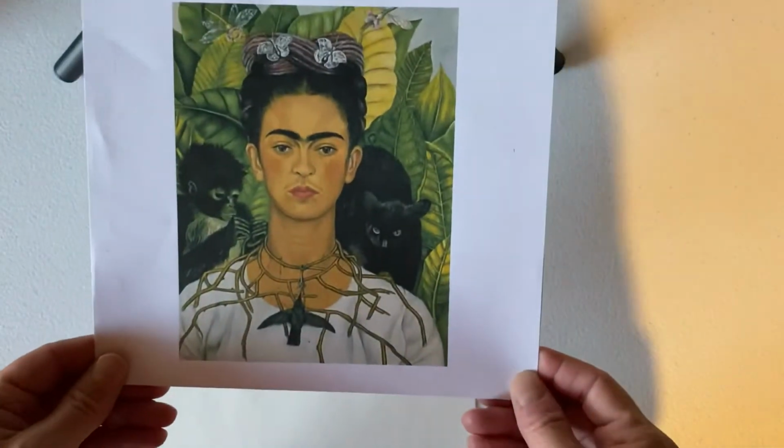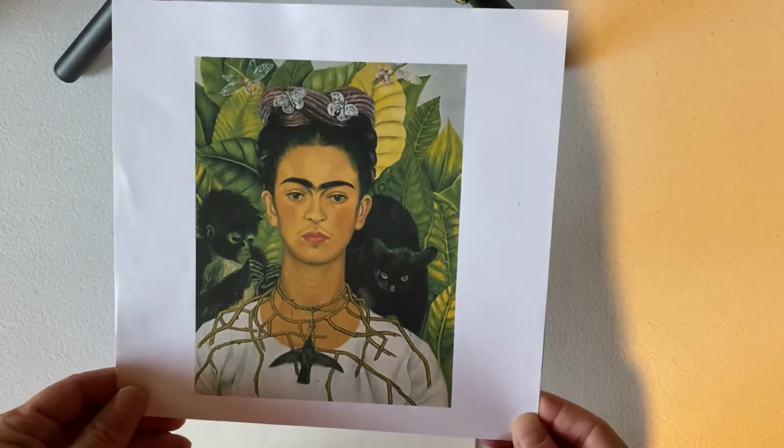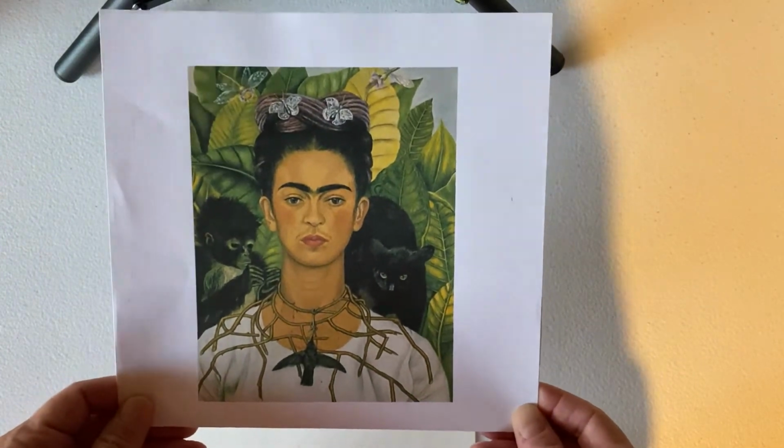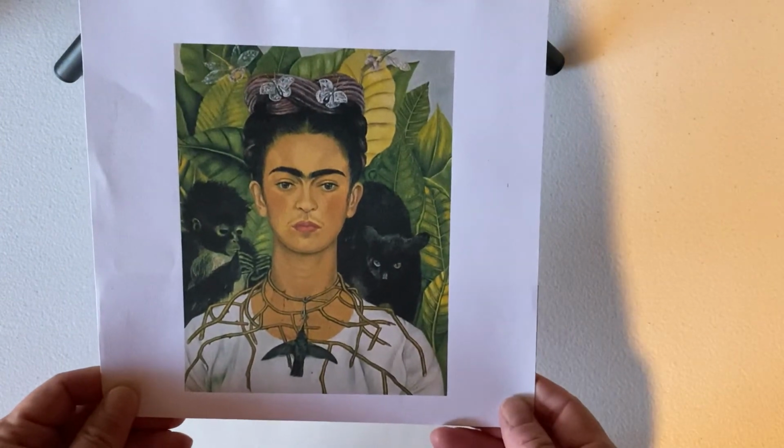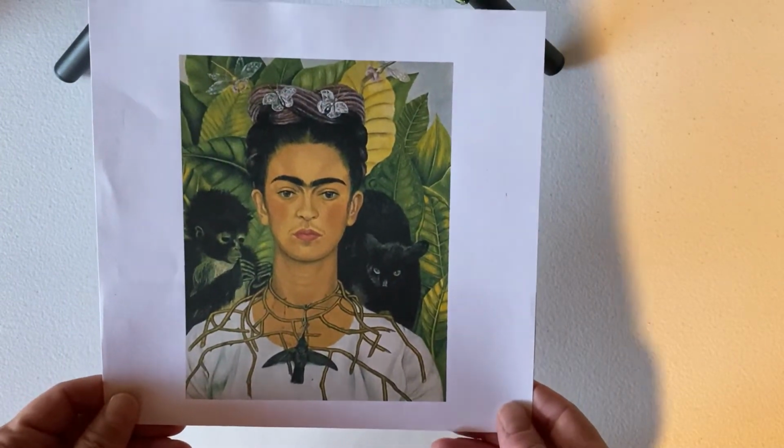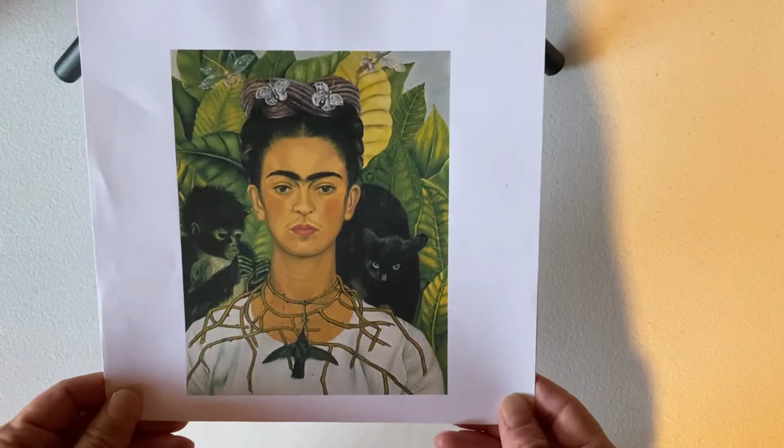Another artist that I really like is Frida Kahlo. She is a fascinating artist, and by looking at her background, you can learn some information about her. And so that is another famous artist self-portrait.